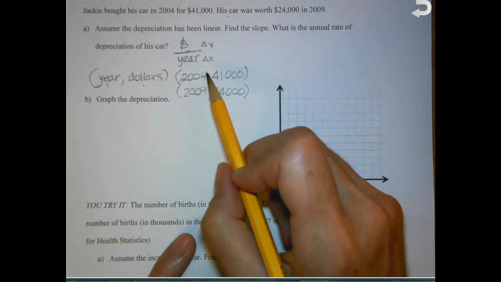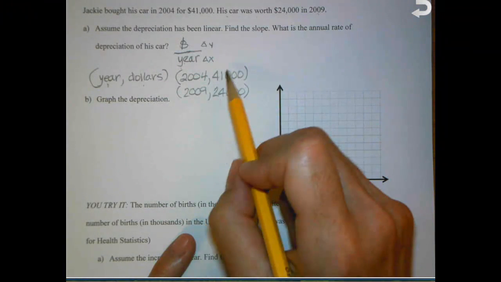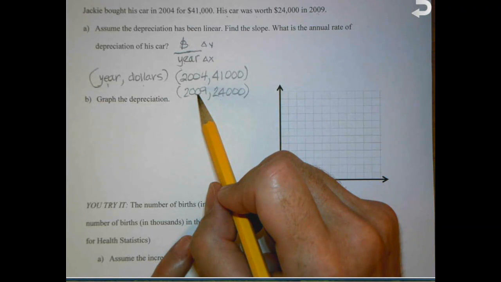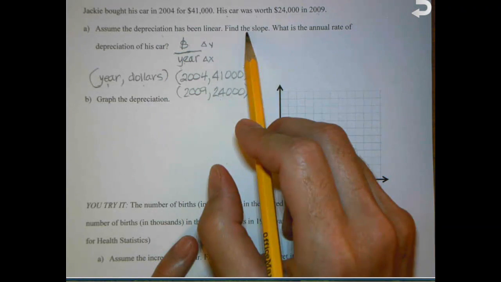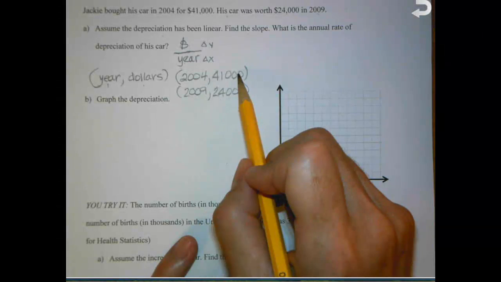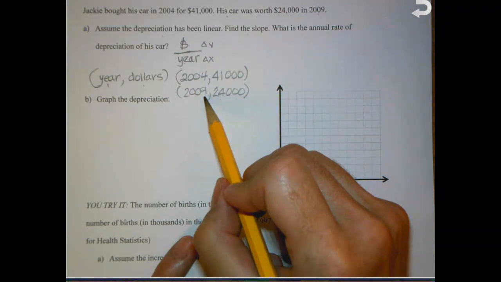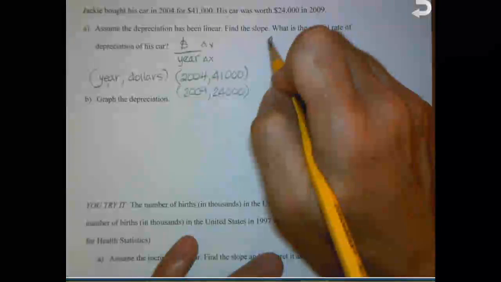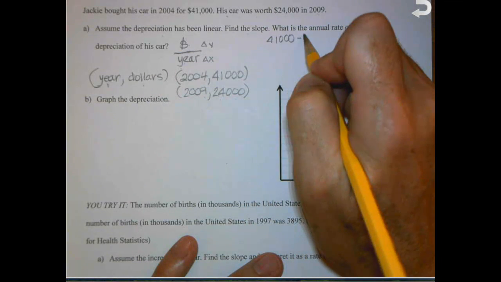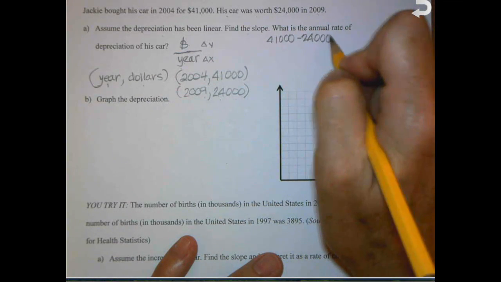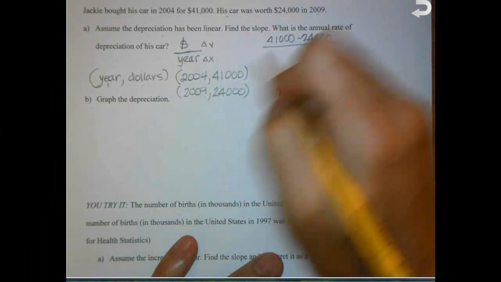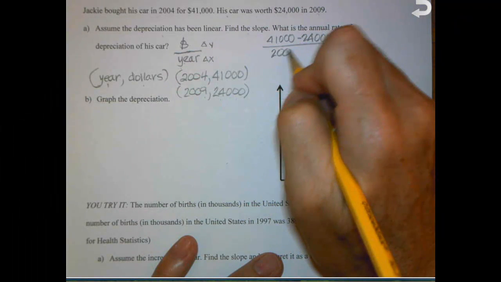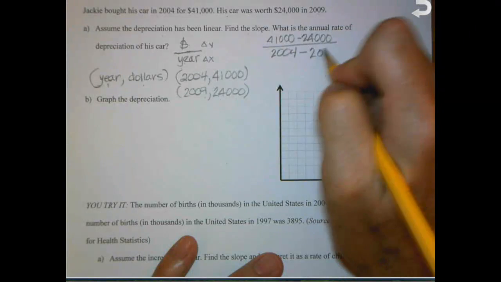So now we have two ordered pairs, and we would like to see what is the depreciation, and it's really the slope. So we can look at the change in the y's over the change in the x's. So we would do 41,000 minus 24,000, and then 2004 minus 2009.